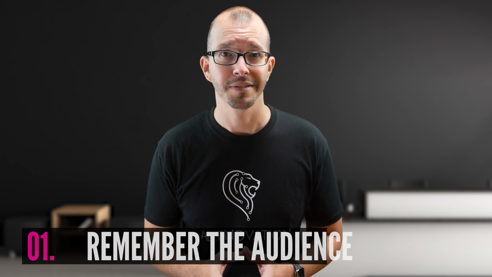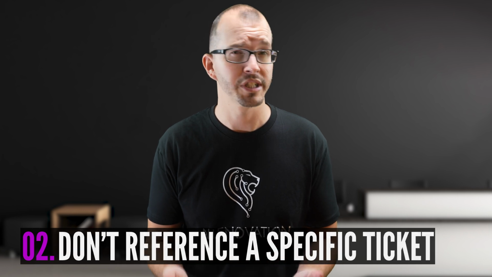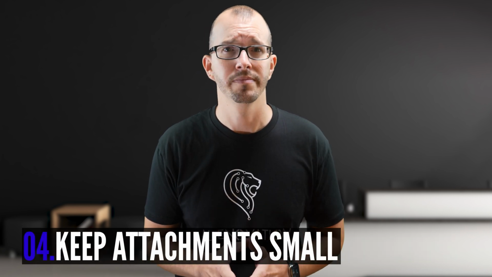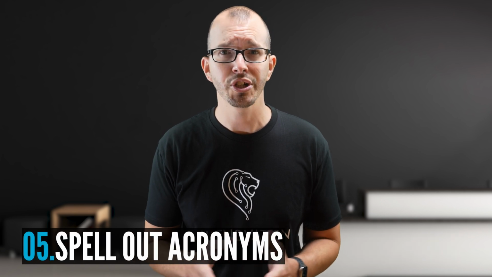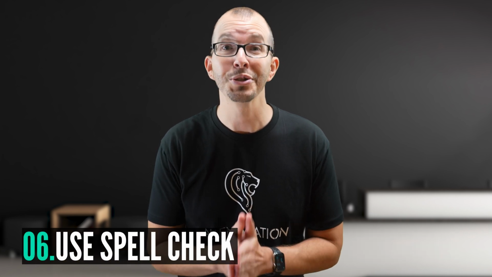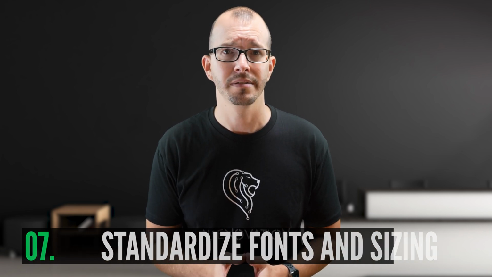Another important tip to improve knowledge is to create a knowledge content styling guide so that the content follows a consistent format. Here are a few suggestions to use in your guide. Remember the audience. Don't reference a specific customer or ticket if the article derived from a real-world scenario. Use numbered steps if the content features instructions. Keep attachments small and relevant. And spell out any abbreviations and acronyms the first time they are mentioned within the content. As always, use spell check. Consider standardizing the font types and sizing.